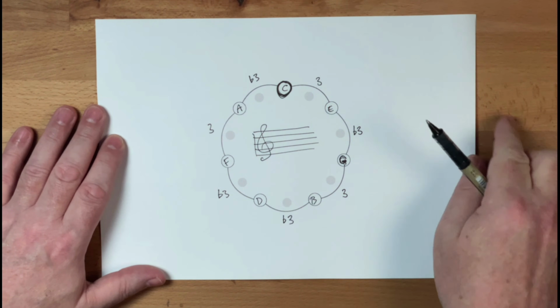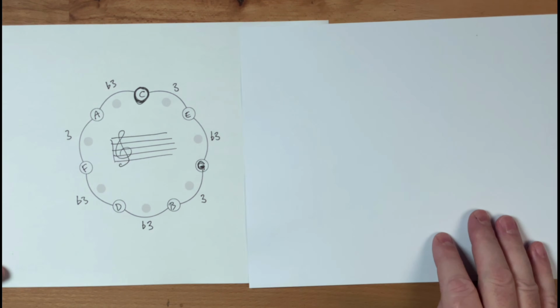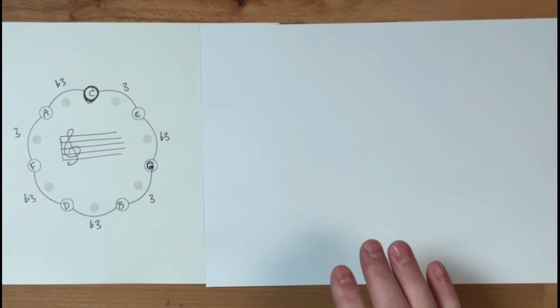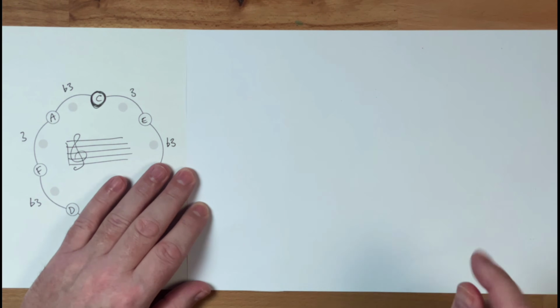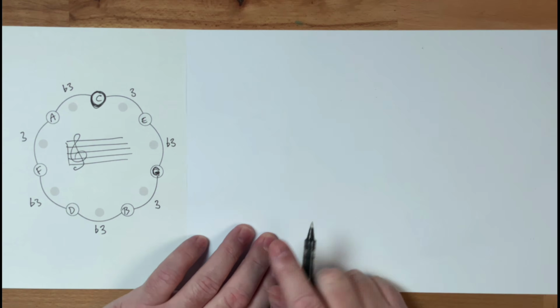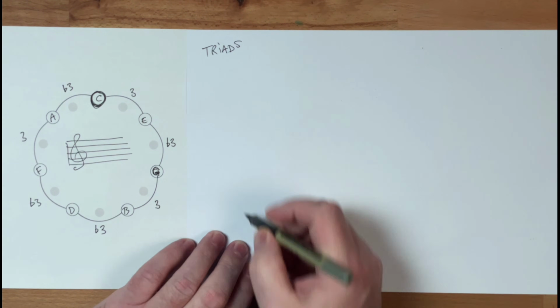Now, if you've seen my triads lesson, this is the tangent. I wonder if I can. Ooh, this is new. Just put the paper like that. I can put that at the side there like that. Right. So if I put that there, we go. Let me just explain how these triads work, and I'll tie it in.